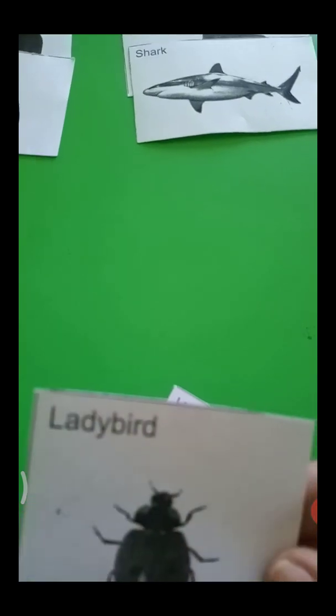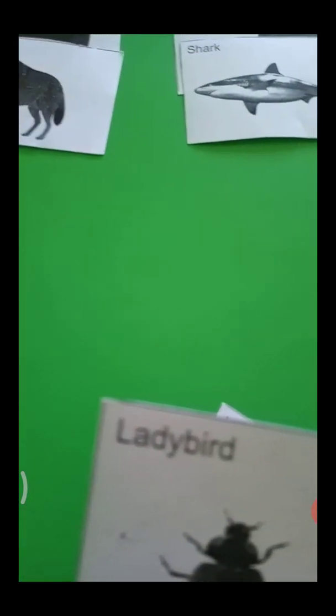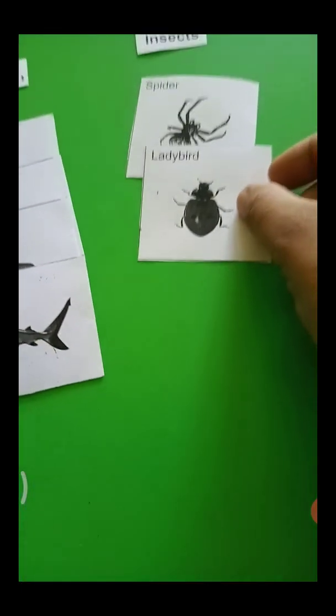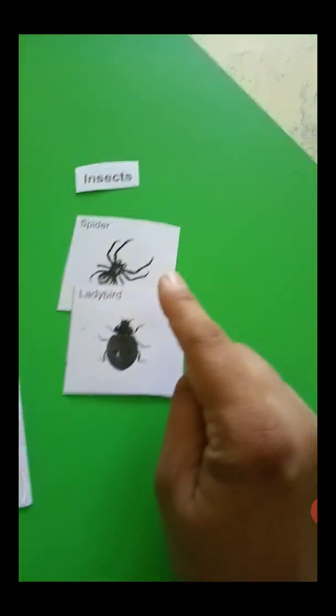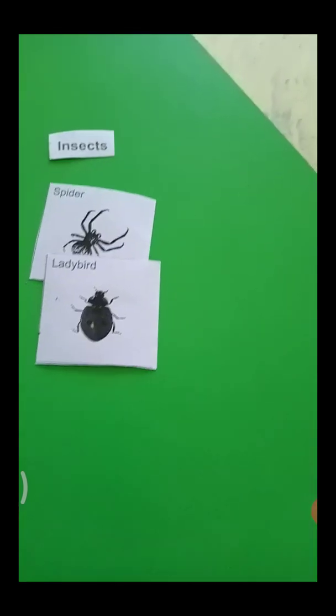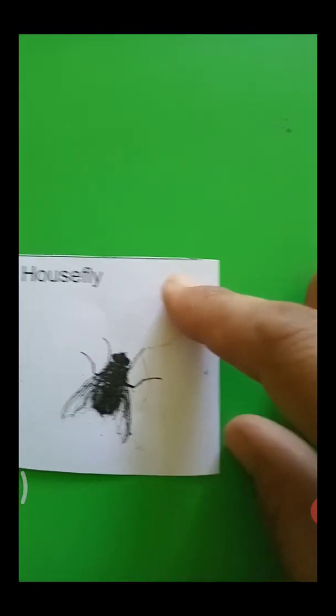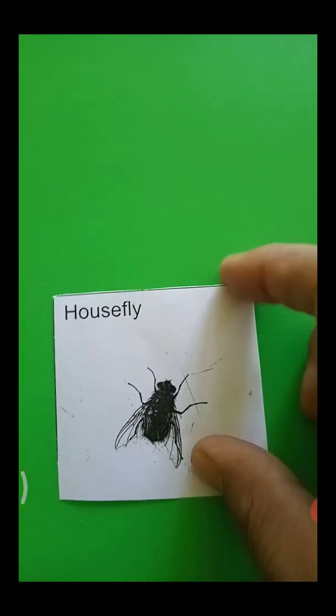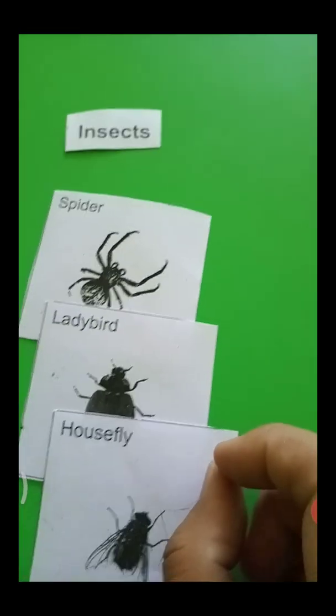Now next I pick the ladybird. Ladybird is an insect. So I place near the insect. The last one is housefly. Housefly is insect. So I place it here.